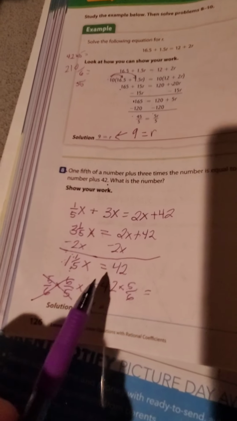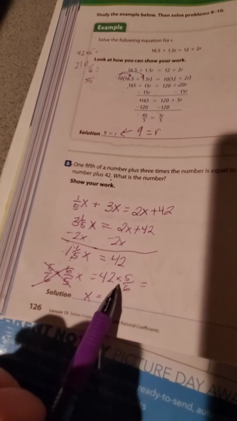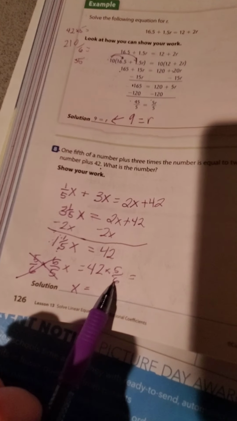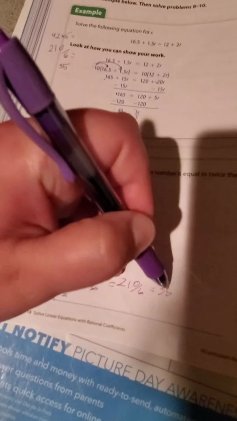So again, like I was trying to say, sorry about that, is that 42 times 5 gives us 210, and then we're going to divide by this 6, which gives us 35. So 42 times 5 is 210, divided by 6 equals 35. So now, essentially, we got x equals 35.